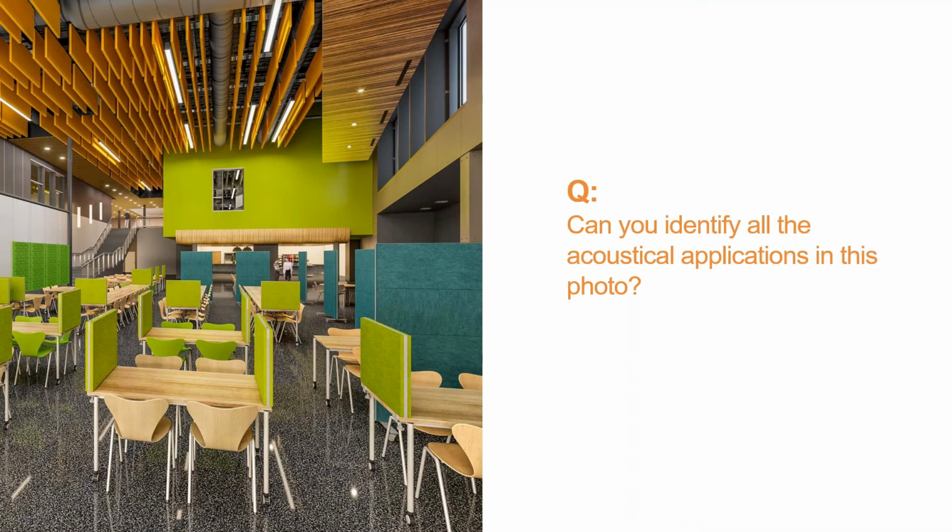We can skip it. I was just going to ask you a fun question: can you identify how many of the products in here are acoustic? So I'll just show you. There are baffles, which are hanging dividers. They are perforated and have a large air cavity on the inside. Then you have desk dividers. They are removable, also with a large air cavity on the inside and PET on both sides, and then you have movable room dividers, right? So a bunch of stuff.